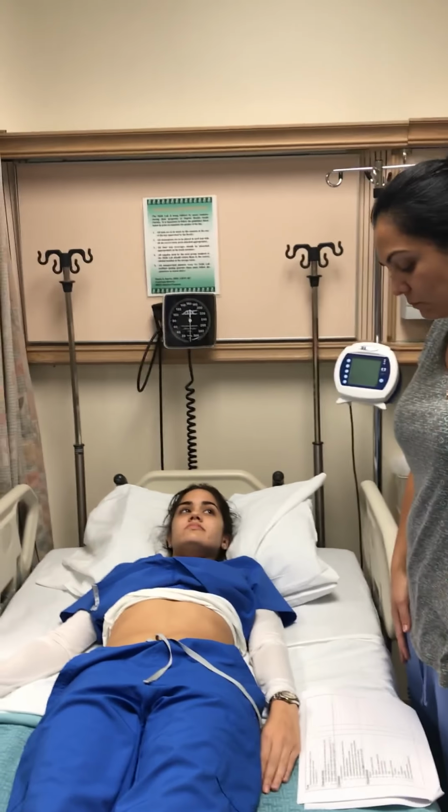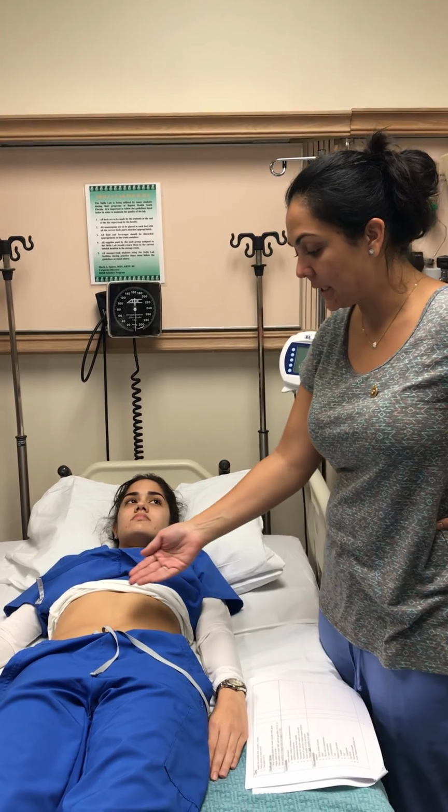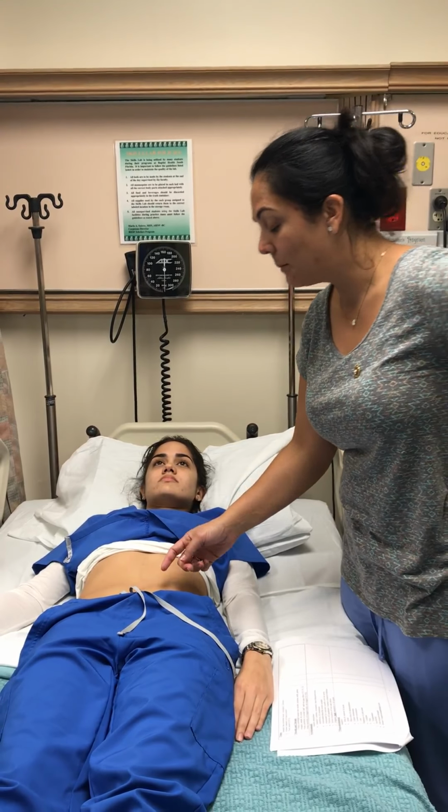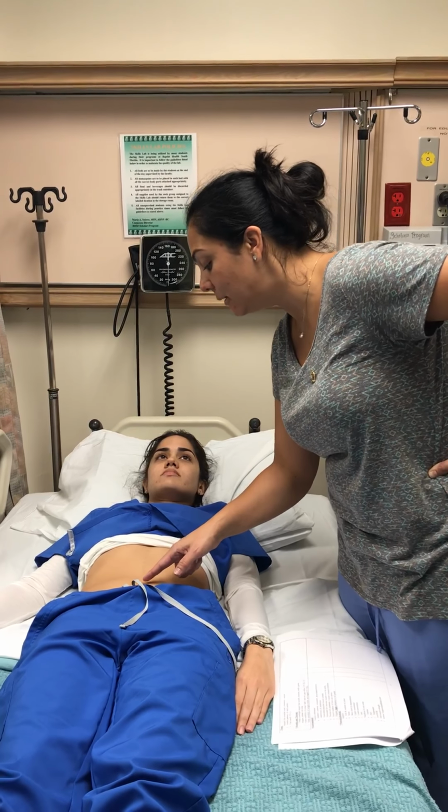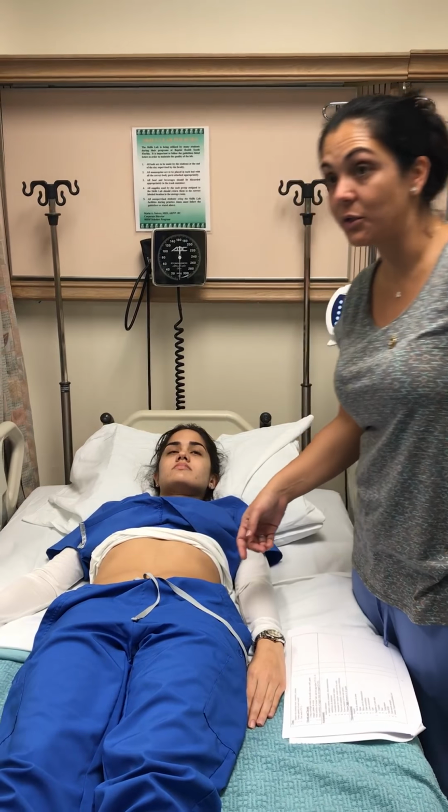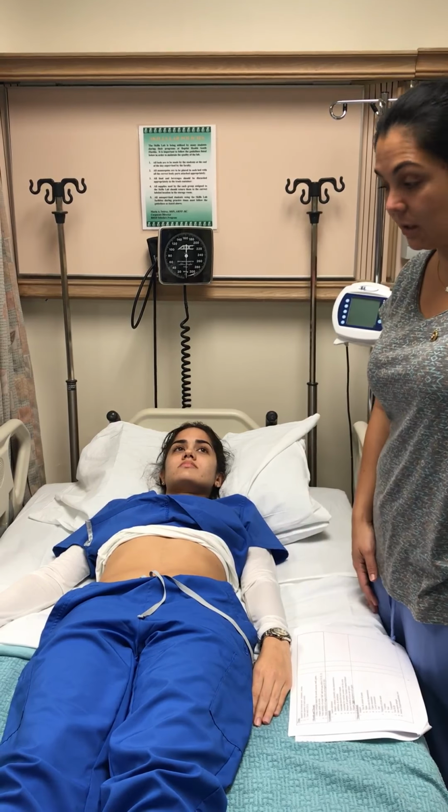Next, it's talking about the umbilicus. Her umbilicus is midline. Her umbilicus is clean. It's free of any inflammation. So that's what you're looking at: is it clean and free of any inflammation?